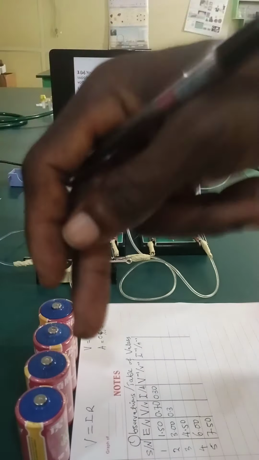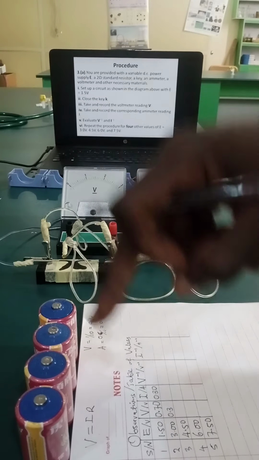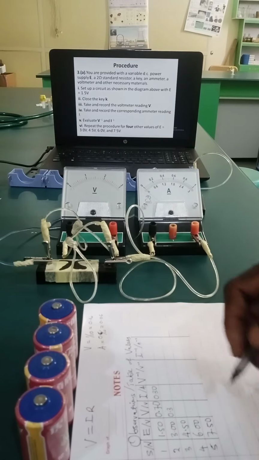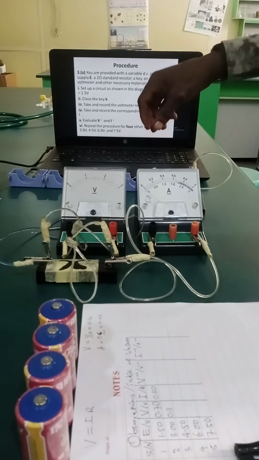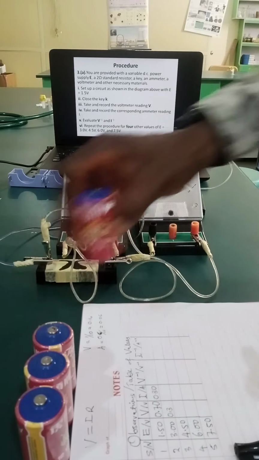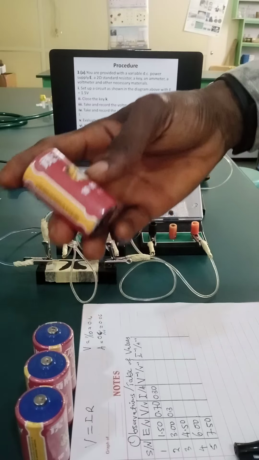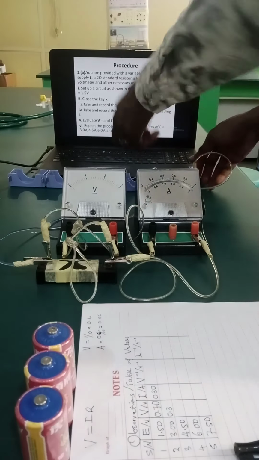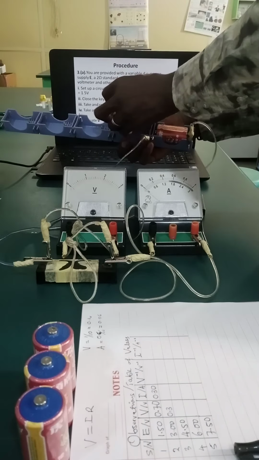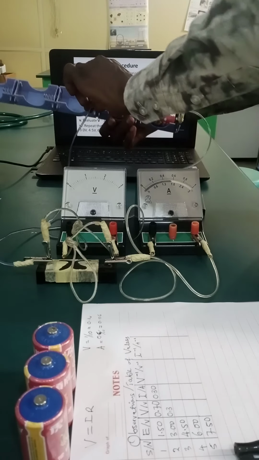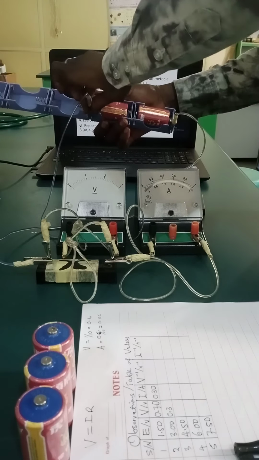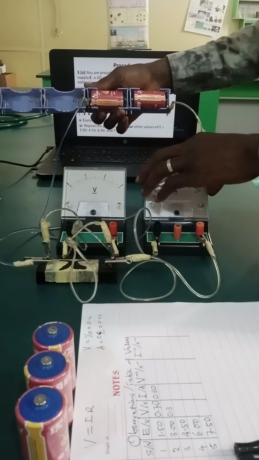7 times 0.1 for the voltmeter. 5 times 0.06 for the ammeter. Sorry, this is a mistake. I'll correct it later. So the next line of action is to add 1.5 to 1.5. That will give you 3. So we are going to put it here again. That is it. And then shift this to this place. This is what you have now.